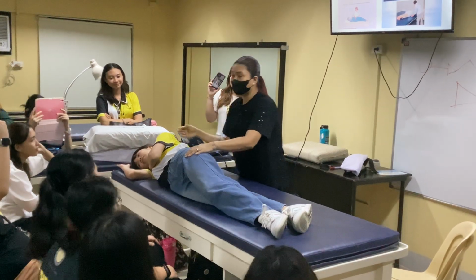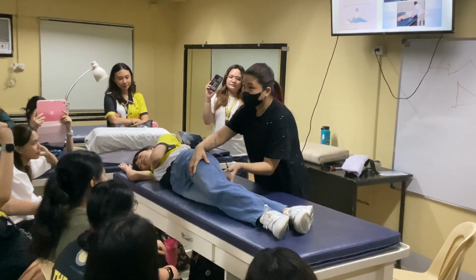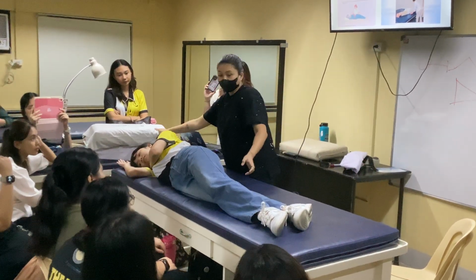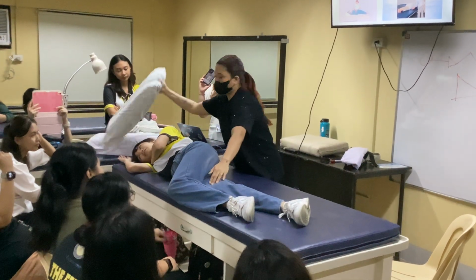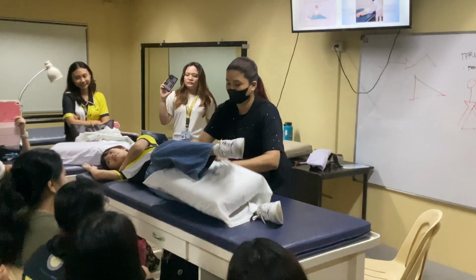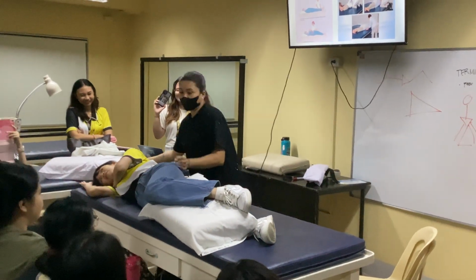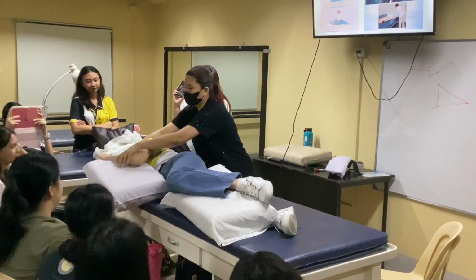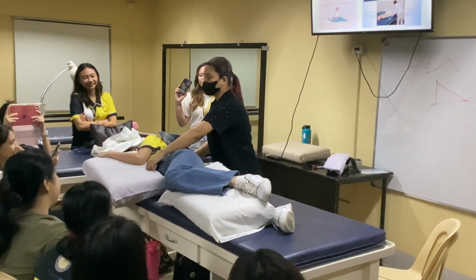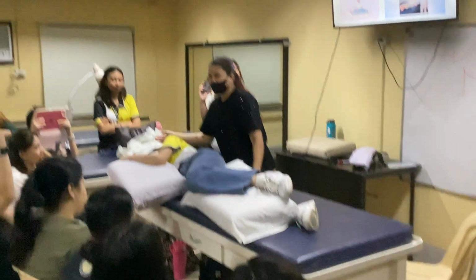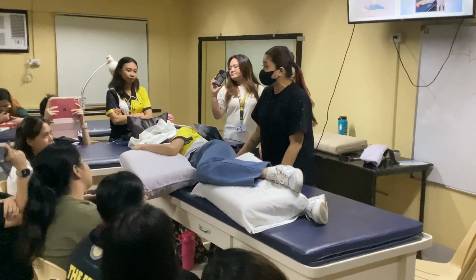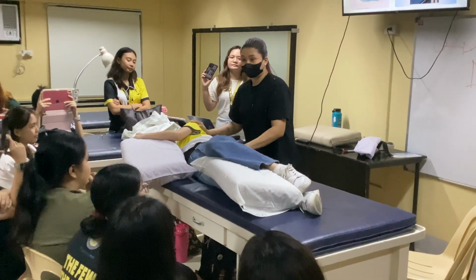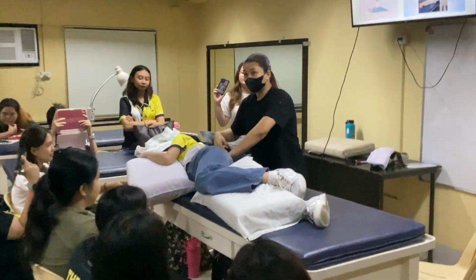Pillows under the head, between the knees, with the upper leg flexed. And another pillow at the back, in case the patient tends to roll back, to maintain this position.